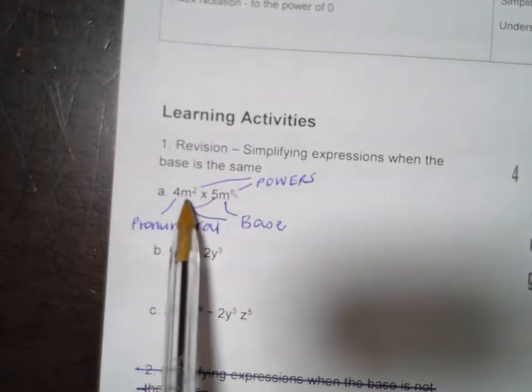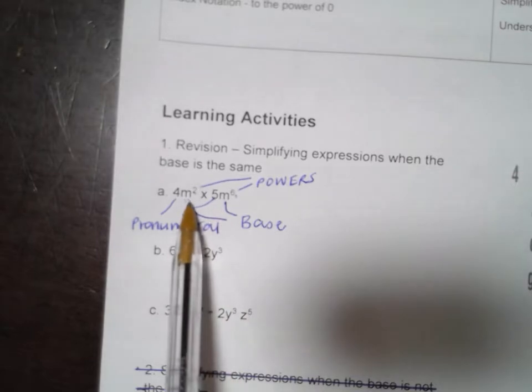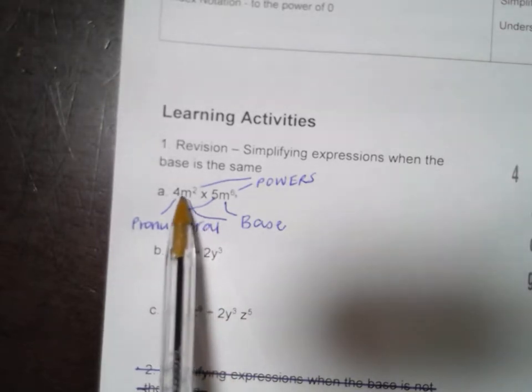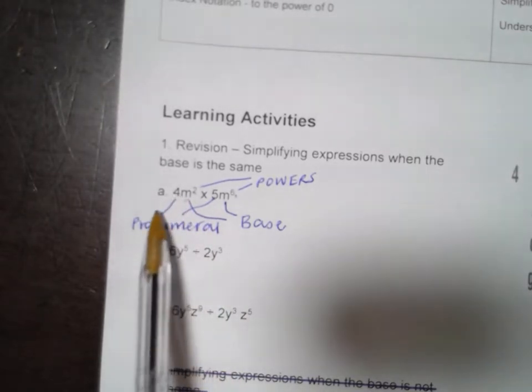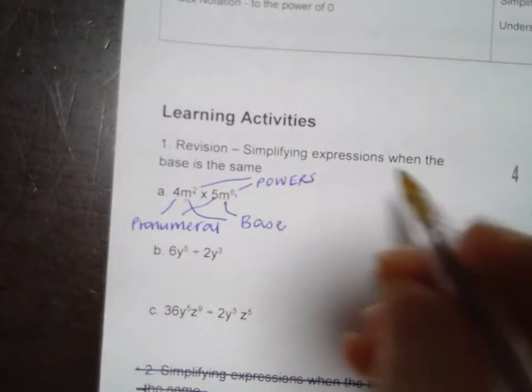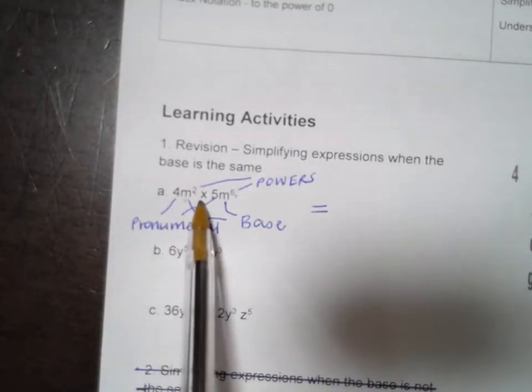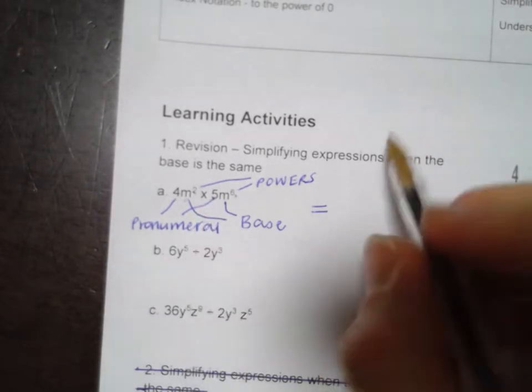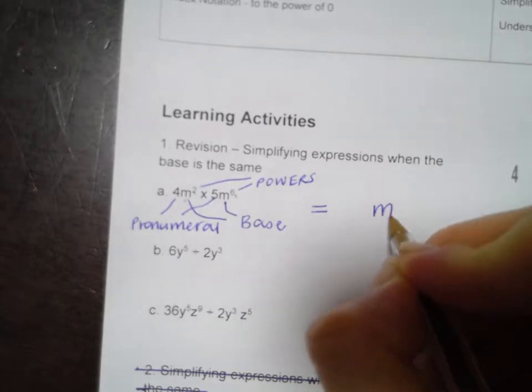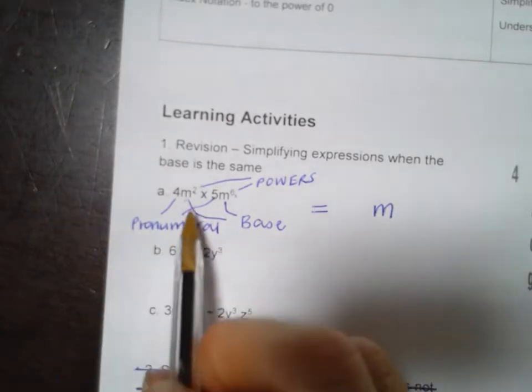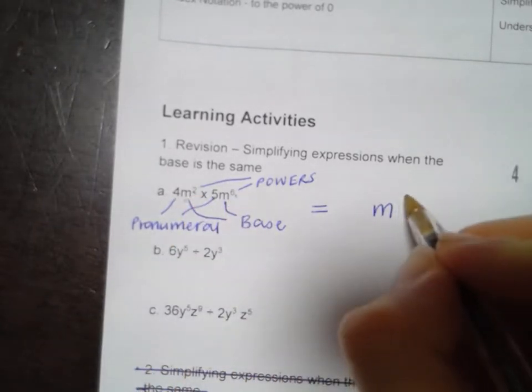For this question and these terms, it's a variable or a letter, and connected additionally is what we call a pronumeral. So for our index law 1, when it's multiplying powers, our rule is to keep the base and add the powers, so 2 plus 6.